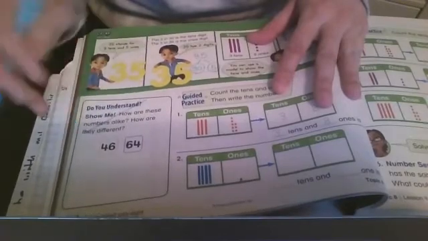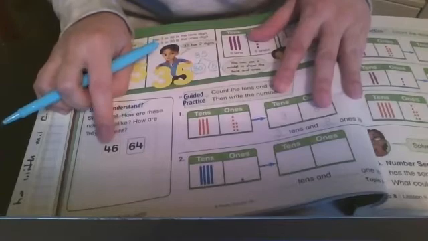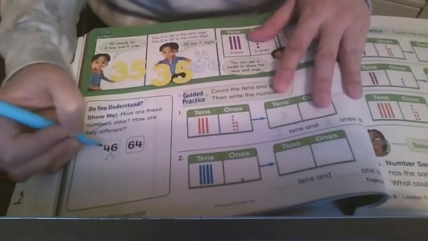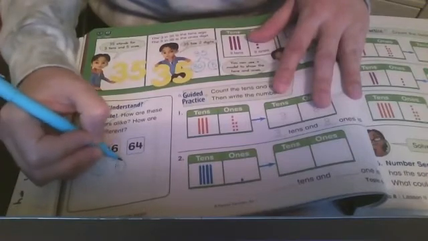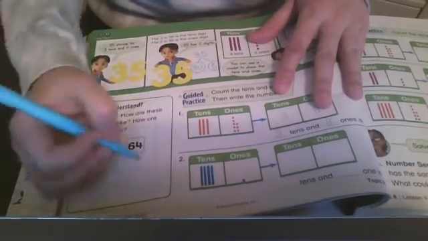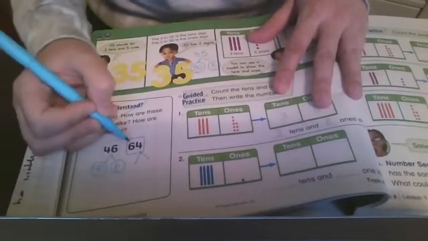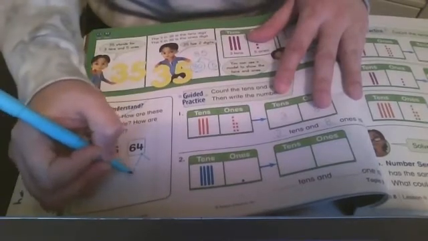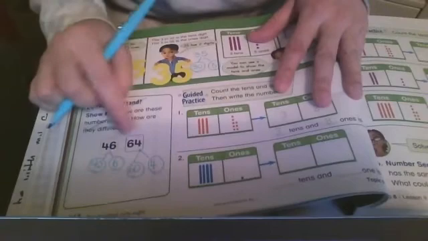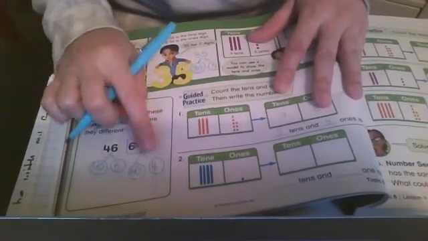Okay. Let's take a quick minute. I know these directions say one thing, but I would like for you to look at the number 46 and think about the 4 in the tens place and the 6 in the ones place. If I were to write that in a number bond, that 4 stands for 40, that 6 stands for 6. So there's 4 10s and there's 6 1s. The next number is 64. I can also break that into a number bond. This time I have a 6 in the tens place. That stands for 60. And I have a 4 in the ones place. That stands for 4. So I have 6 tens, which is 60, and 4 ones, which is 4.